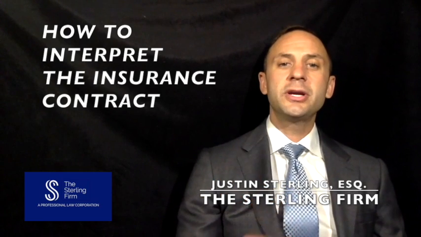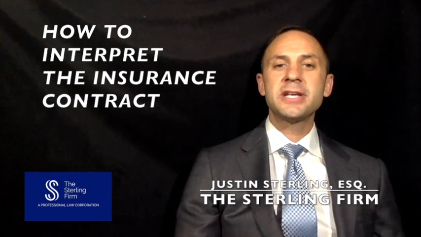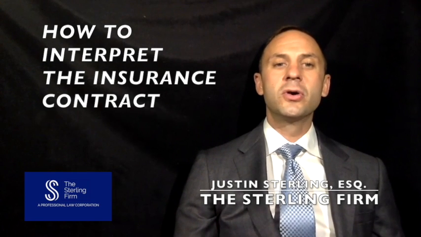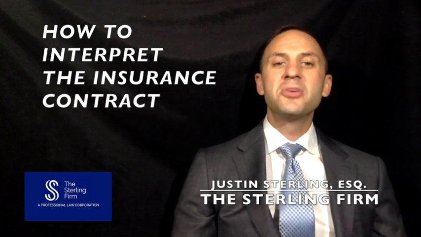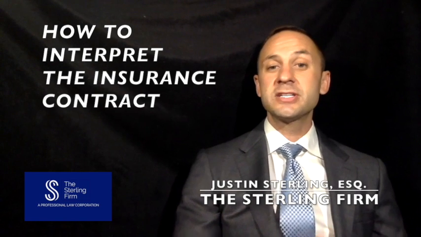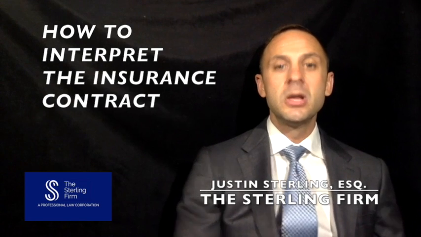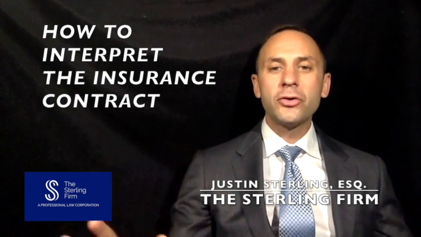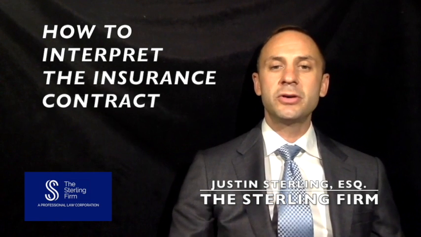How to interpret the insurance contract. Certain rules of interpretation have been established by the courts when considering an insurance contract. For example, provisions that provide coverage, for example, the insuring agreement and the exceptions to exclusions, are interpreted broadly and in favor of providing coverage to the policyholder.